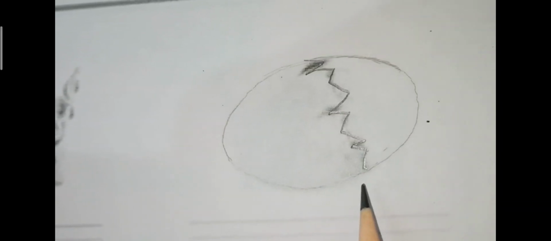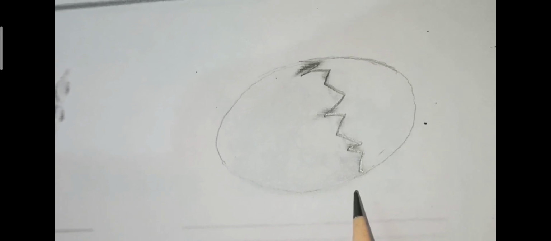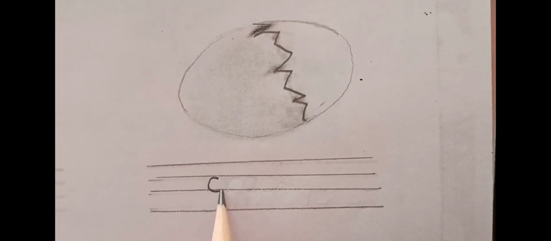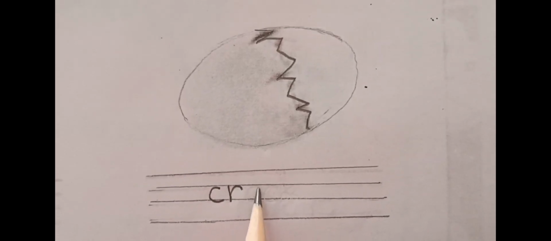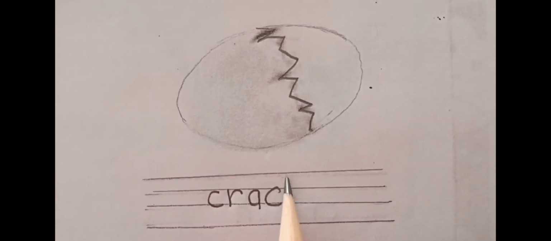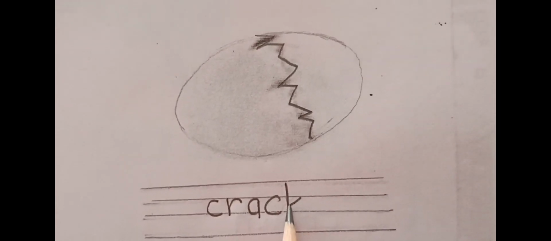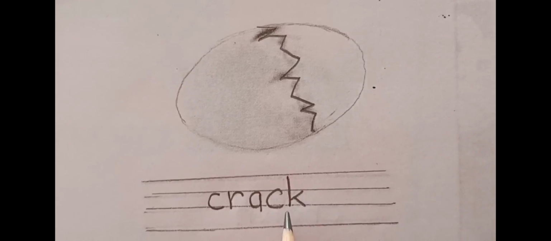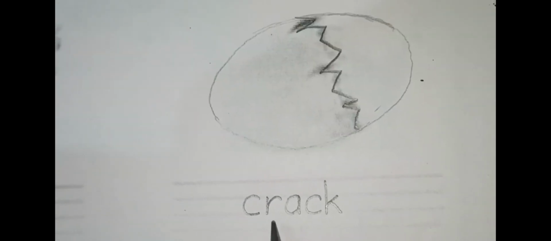In next picture, there is a crack in an egg. So, we have to write C, R, A, C, K. Crack. C R A C K.